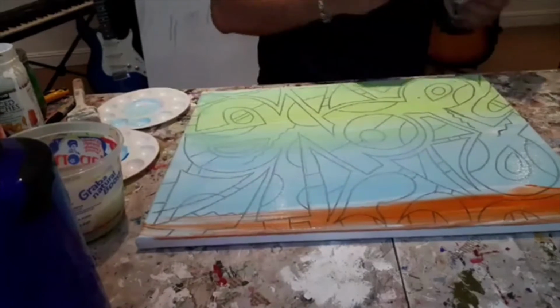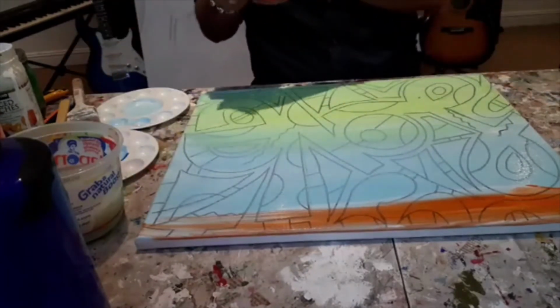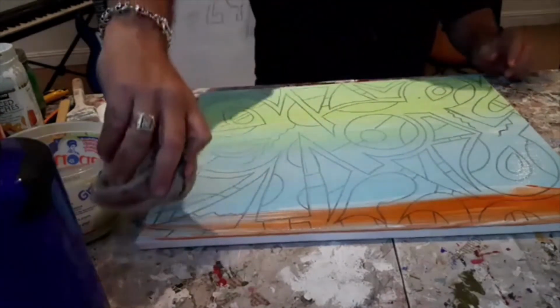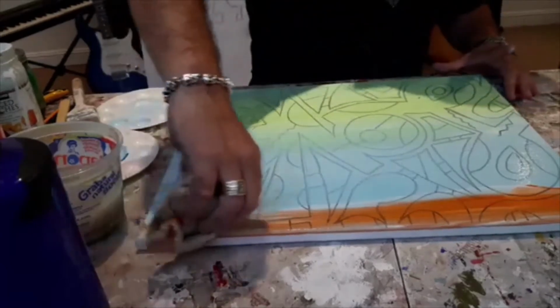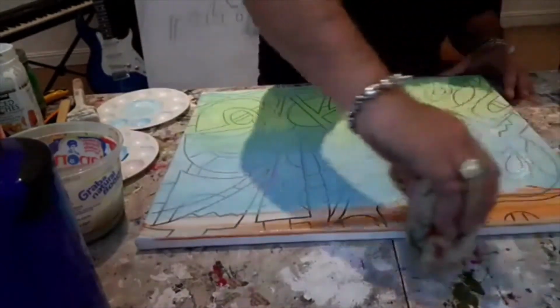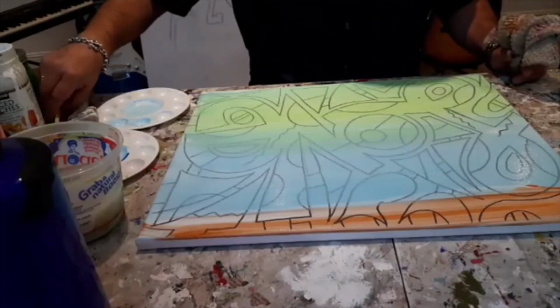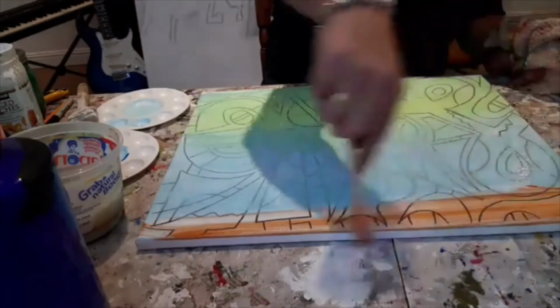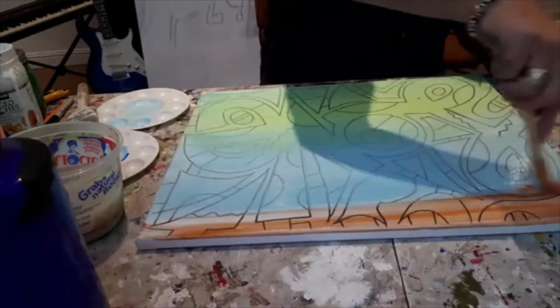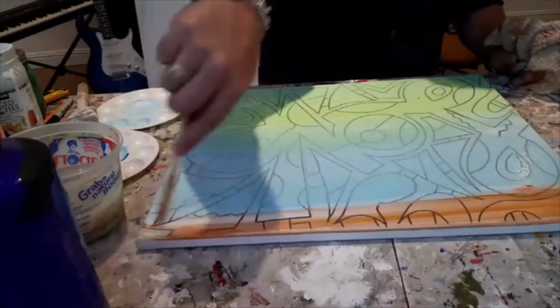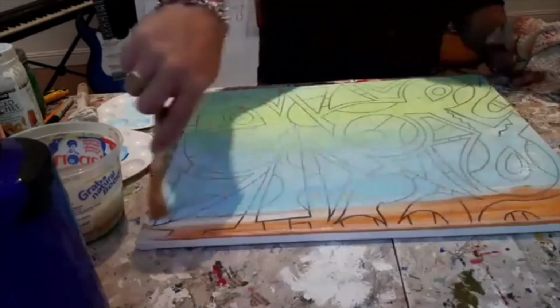In fact, you know what you can do is grab an old piece of cloth, like this old rag, and just wipe it off. But then it exposes the white underneath, right? So that's a little bit of a problem. The thing is, if it's still wet, it'll do that. But just blend as much as you can, make it look even.